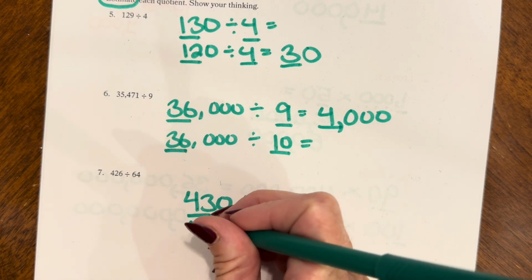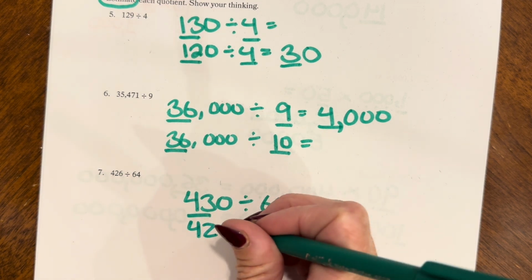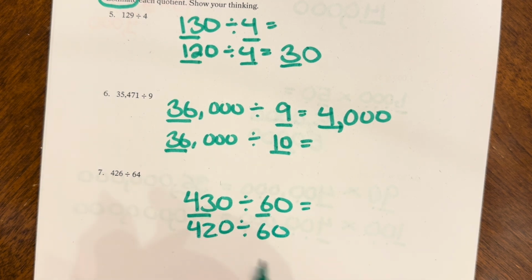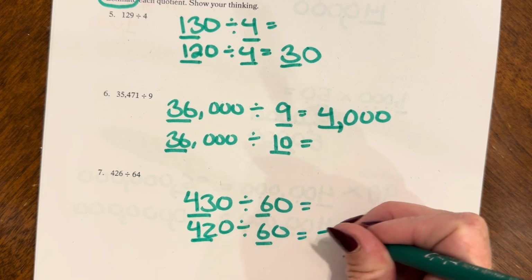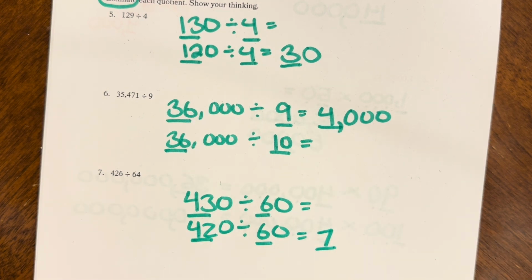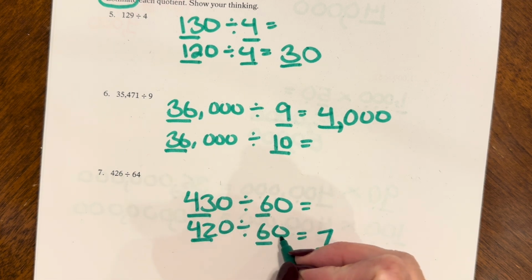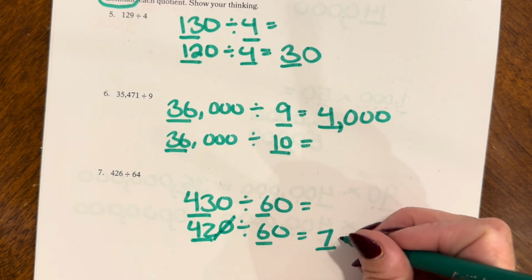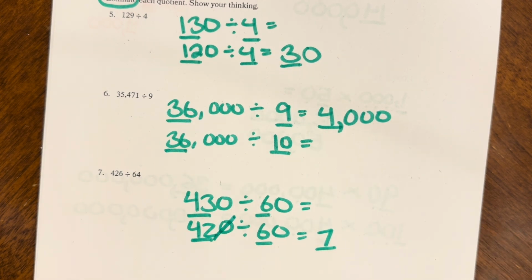Oh, I know that 42 does. So I'm going to change that to 420 divided by 60, because 42 divided by 6 is 7. And this time, because my divisor has a 0, I'm going to take a 0 away from the dividend. So my quotient would just be 7.